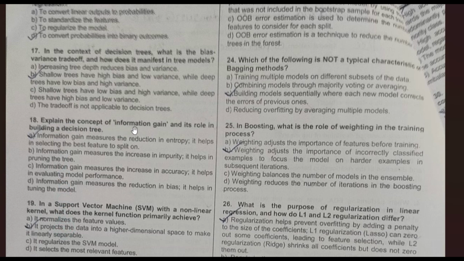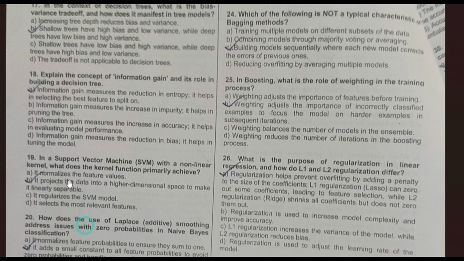Explain the concept of information gain and its role in building a decision tree. You can see information gain measures the reduction in entropy. So this is the first level, which will be splitting on the best feature. In a support vector machine with a non-linear kernel, what does the kernel function do? It projects the data into a high dimensional space to make it linearly separable.